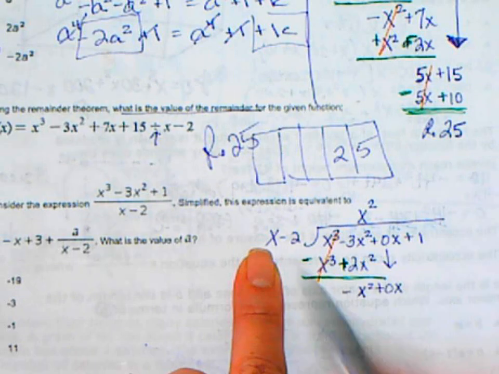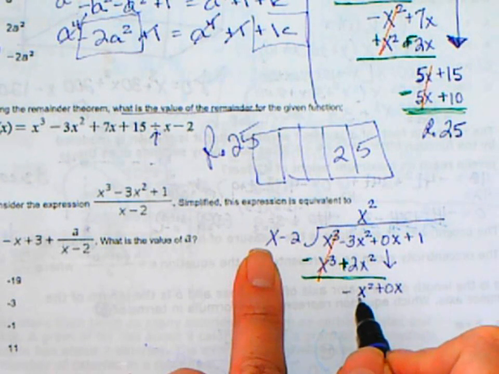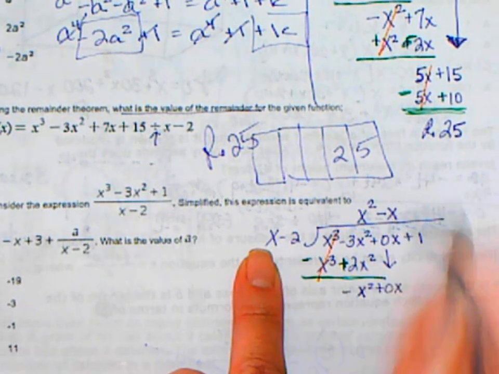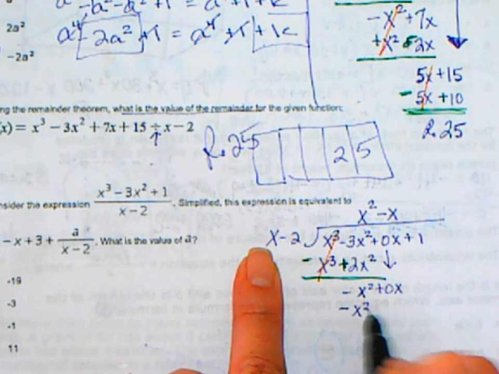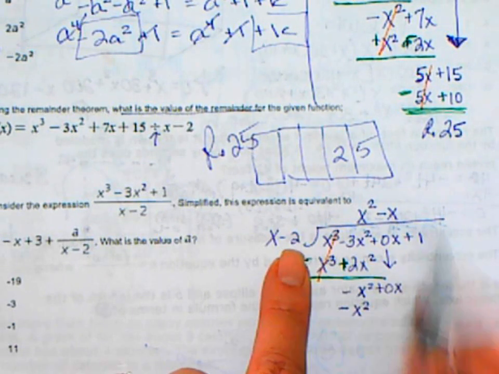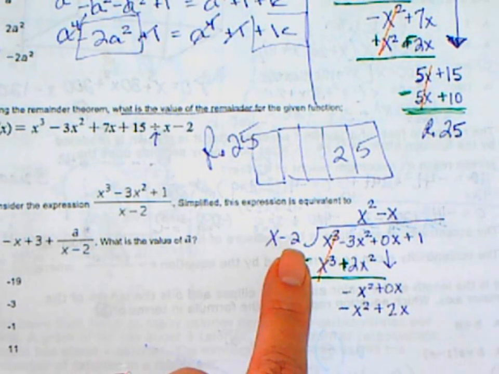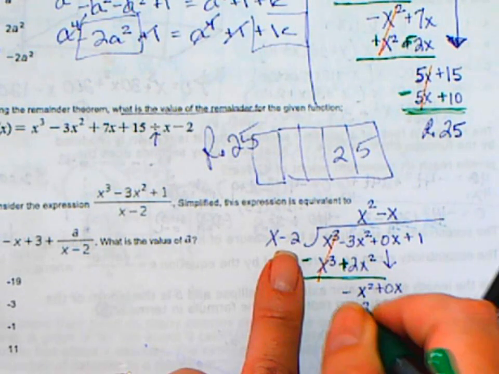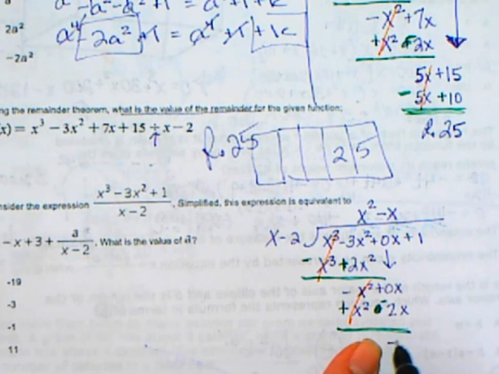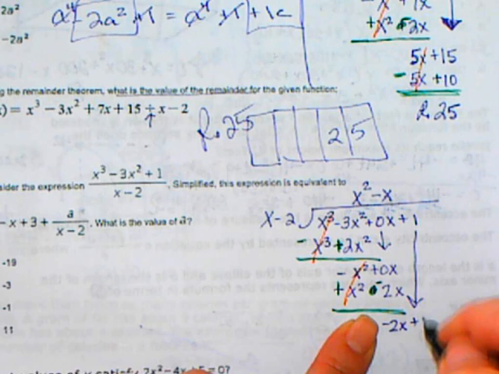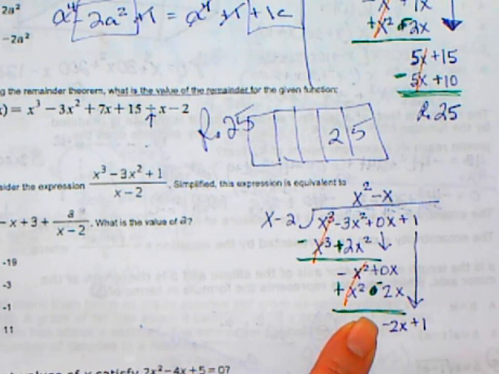Multiply all over again. X times negative x will give me negative x squared. Multiply, negative x times x is negative x squared, like we said. Negative x times negative 2 is positive 2x. Draw a line and change the signs. Negative x squared plus x squared cancels, so 0. Plus 0x minus 2x is negative 2x. We're not finished yet. We still have another number to drop down, plus we still have the open space above the linear term. We've got to have something there.